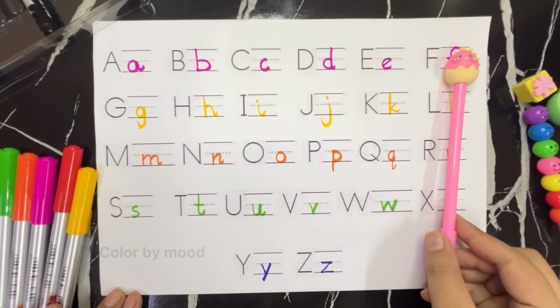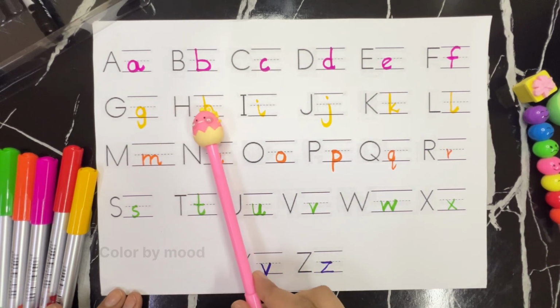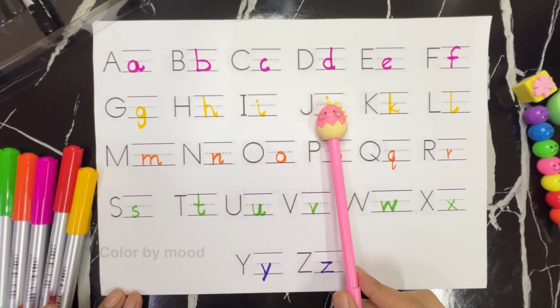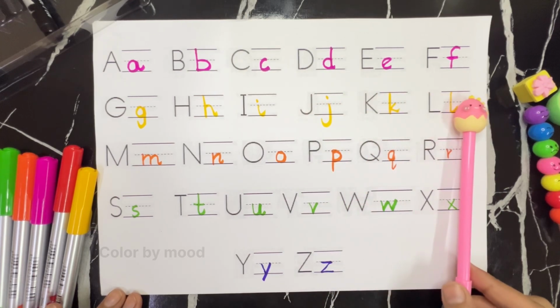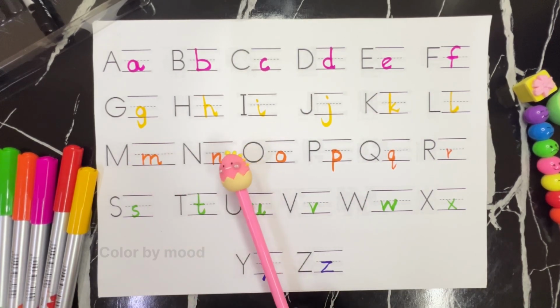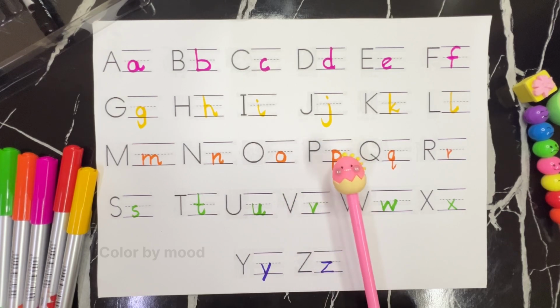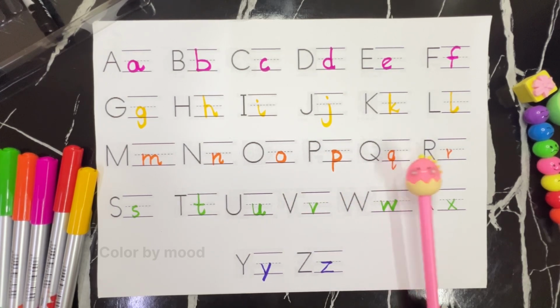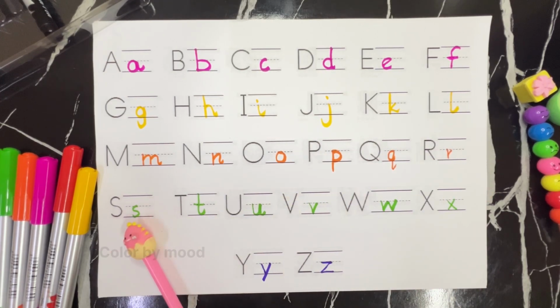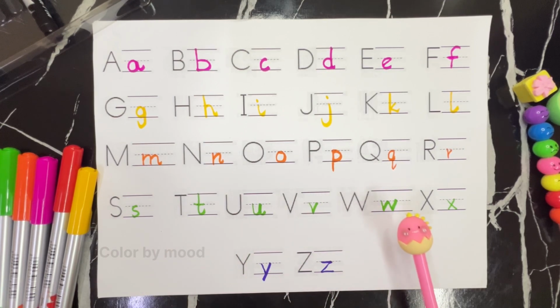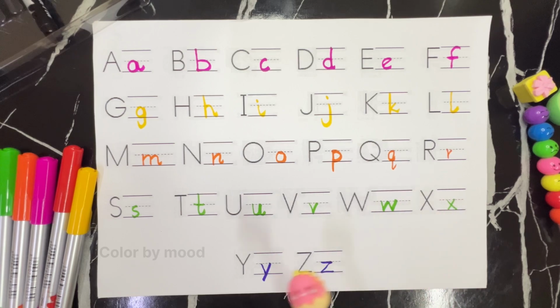E, F, G, H, I, J, K, L, M, N, O, P, Q, R, S, T, U, V, W, X, Y, and Z.